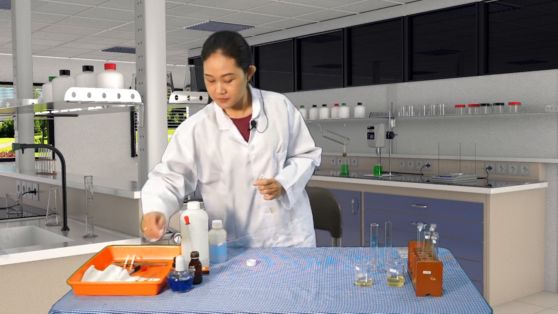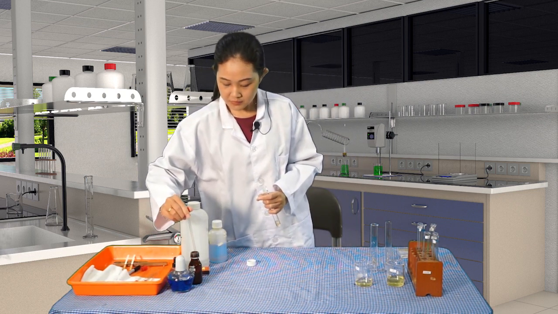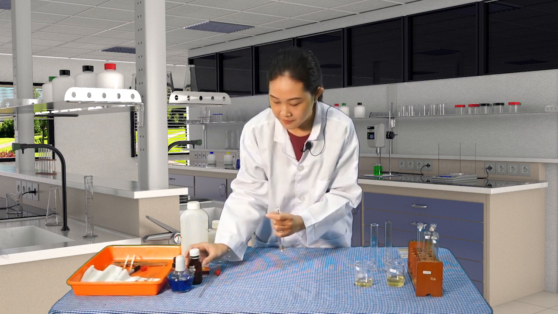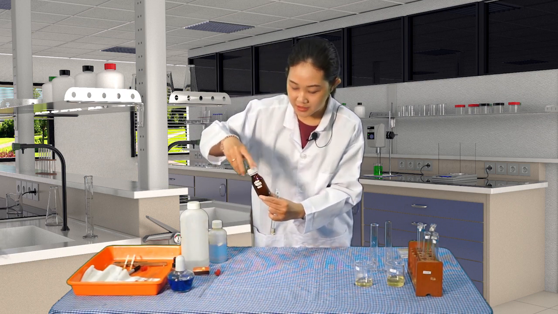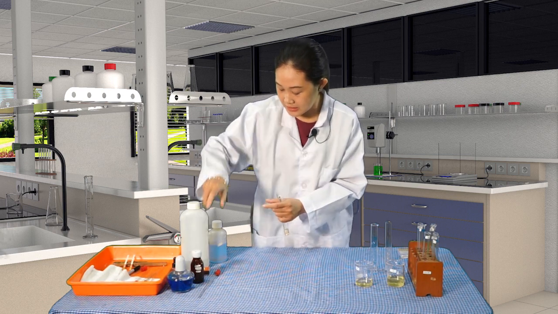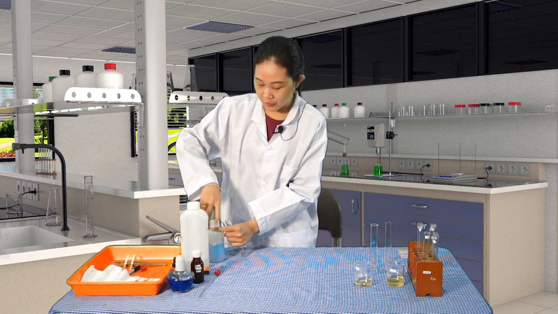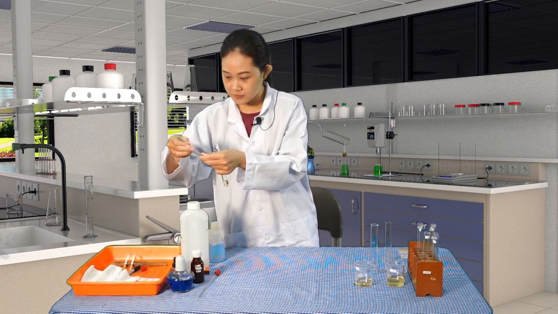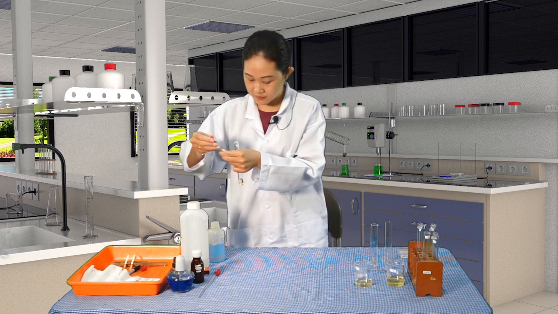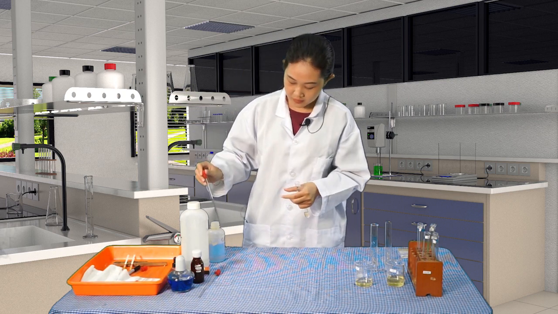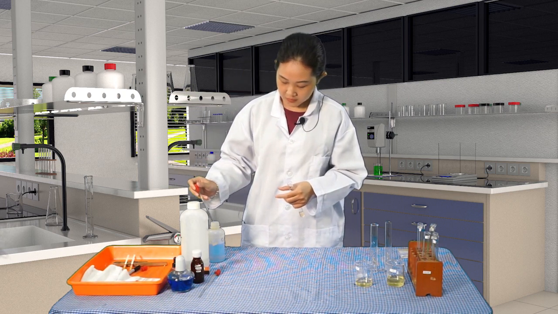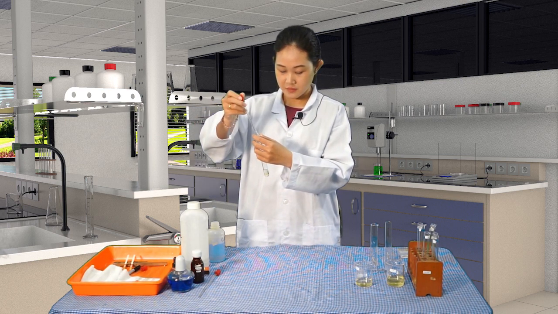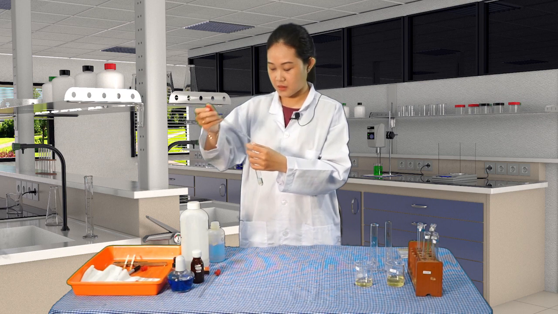And then this one, just put it here. Don't forget to close the cap to prevent any unwanted accident. Okay, so this is the copper sulfate. Use a new pipette to get the samples of the reagents. Okay, just get a few drops of this. 5 drops will be enough.